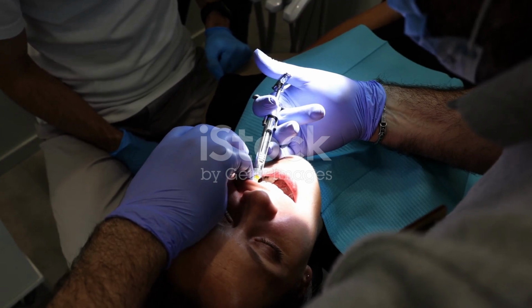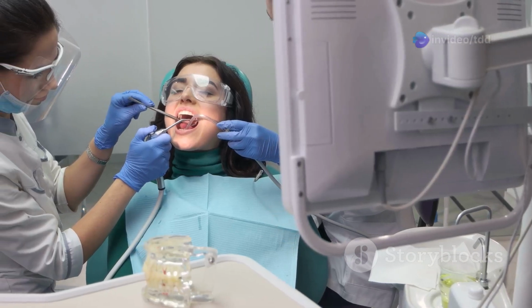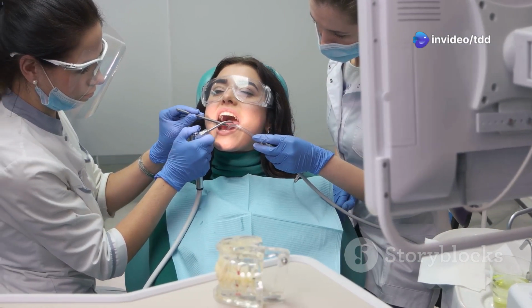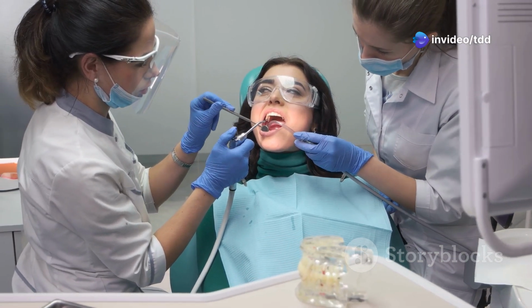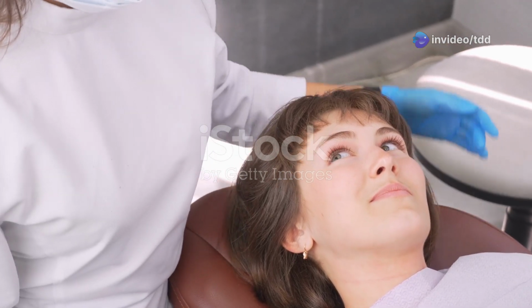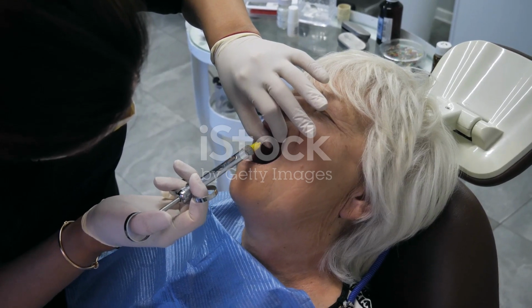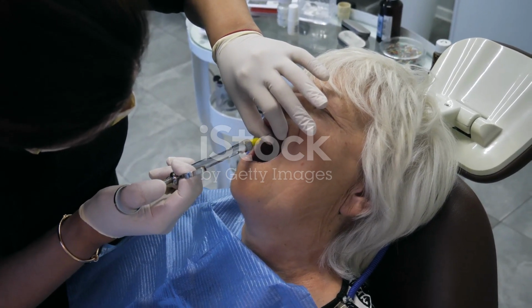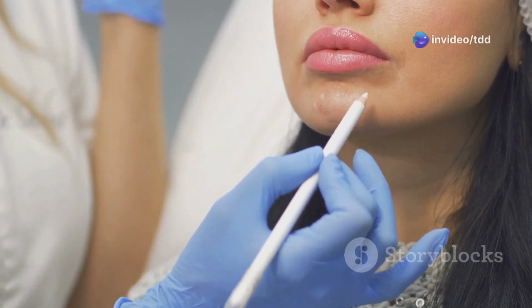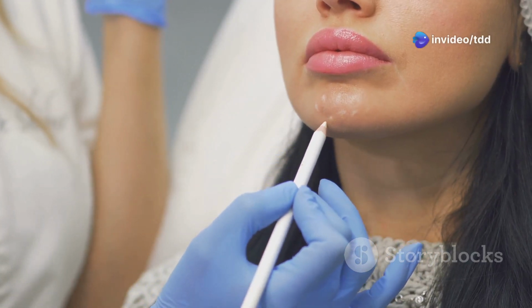For more complex cases, we have advanced techniques like the Gow-Gates block and the Akinosi-Vazirani technique. A. Gow-Gates block. Purpose: anesthetizes the entire mandibular division, V3. Where to inject: near the lateral side of the condylar neck. Landmark: align the needle with the tragus of the ear and the corner of the mouth.